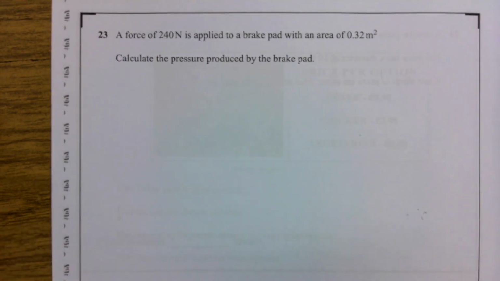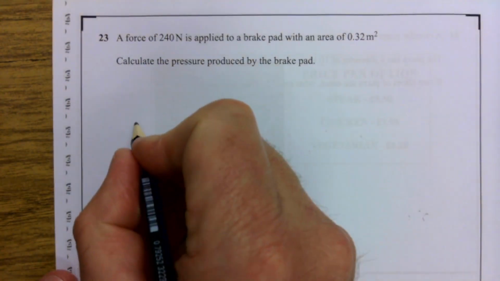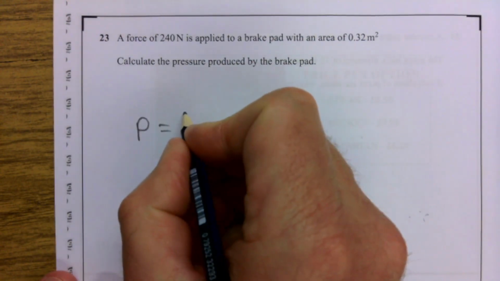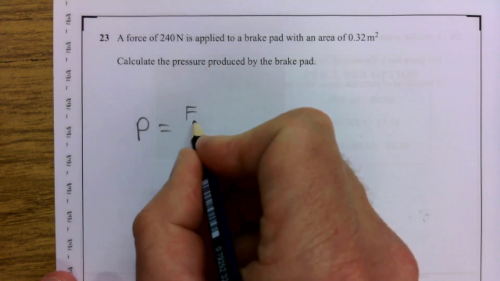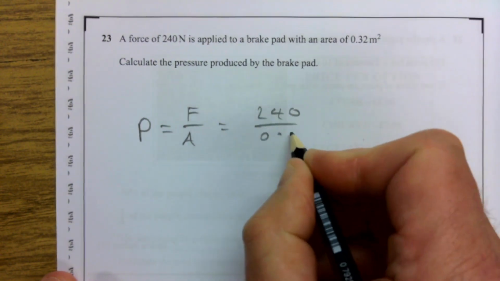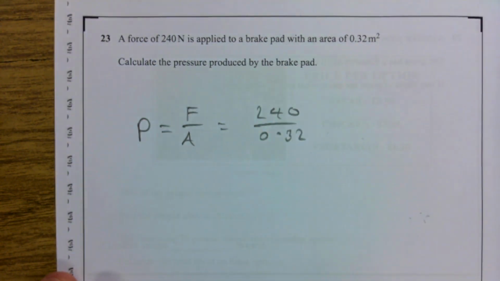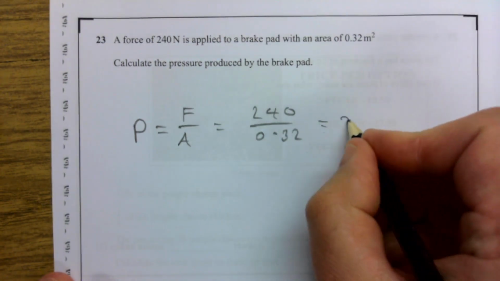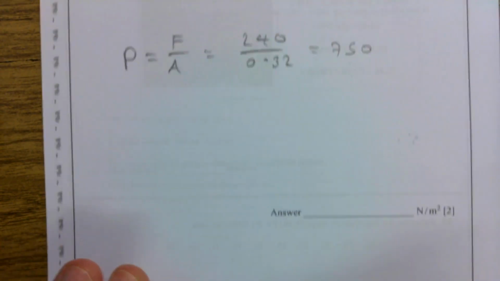Question 23. A force of 240 newtons is applied to a brake pad with an area of 0.32. Find the pressure. The pressure is going to be force over area, 240 divided by 0.32. Again, put that in your calculator and you get 750.